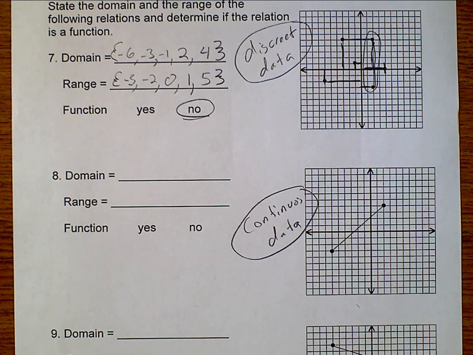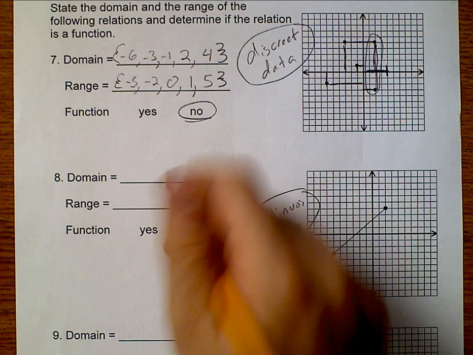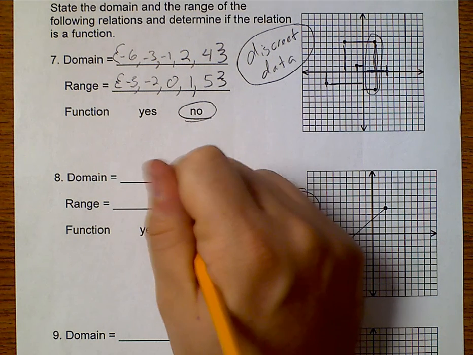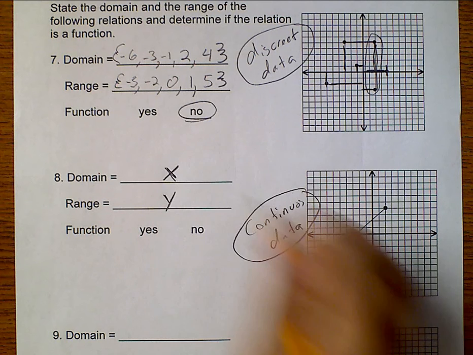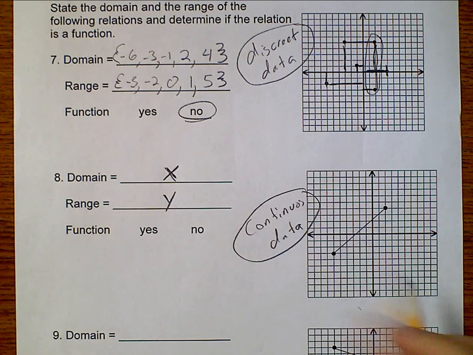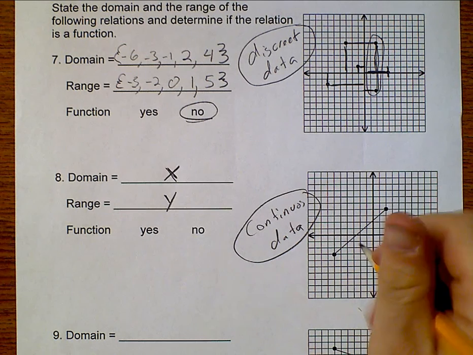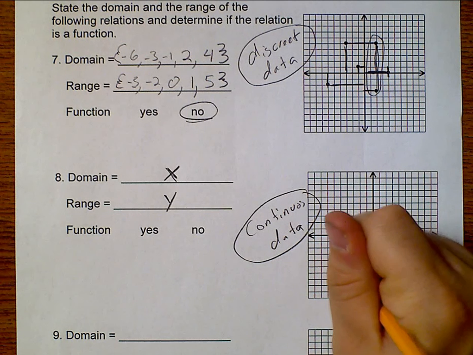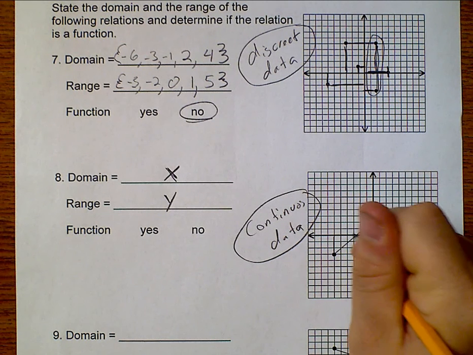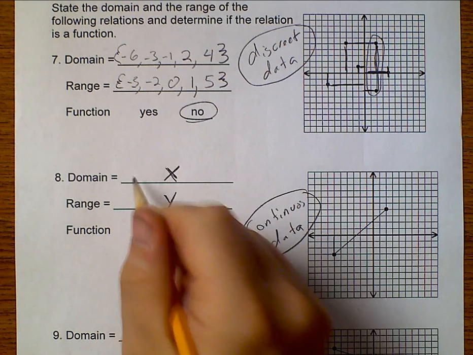Now to find here, it's going to be a little more difficult. I have to write an inequality to represent my domain and range. Domain has x values. And so my smallest x value would be 1, 2, 3, 4, 5, 6 to the left, so I'm going to write negative 6.